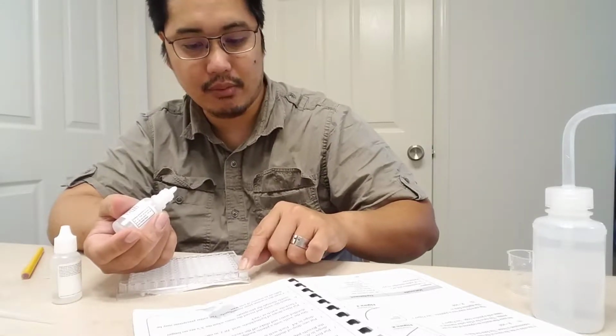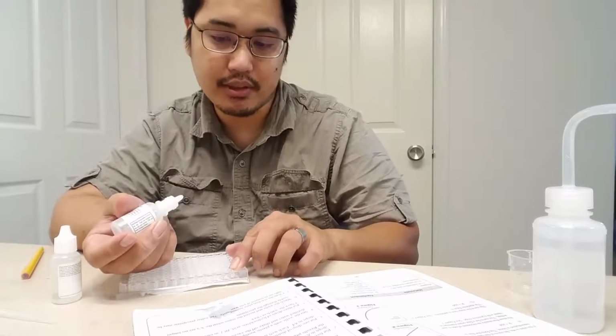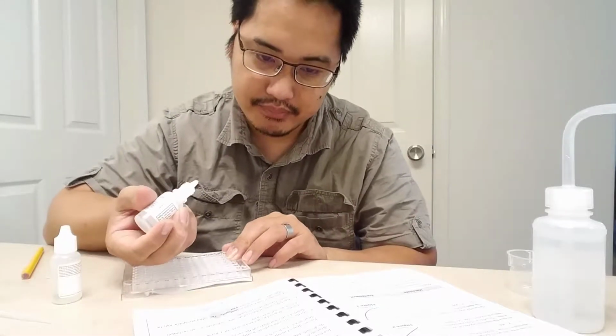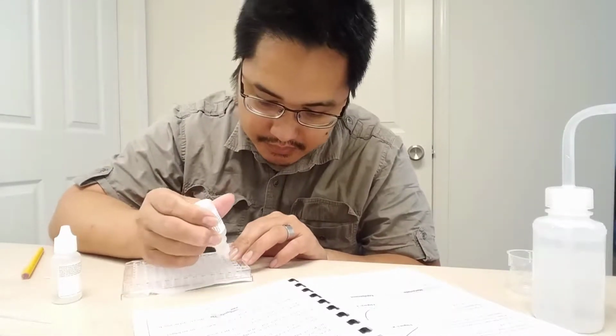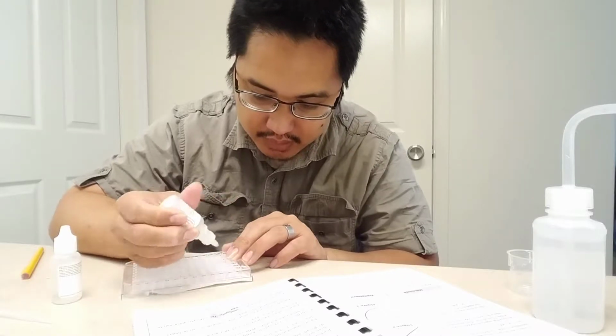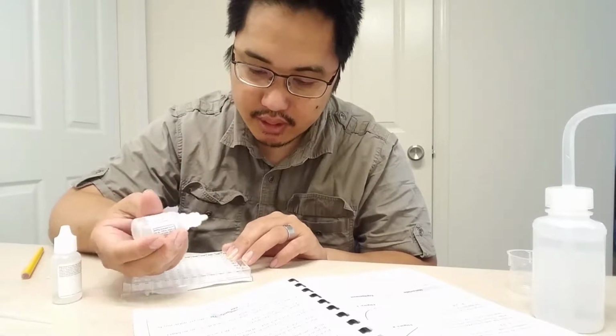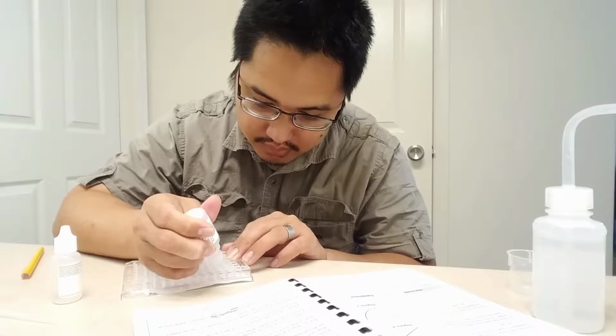All right, I know I have pure sodium thiosulfate in well number 1. Over here, I only have 4 drops, so I need to put 1 extra drop in there. In well A3, I only have 3 drops, so I need to put 2 extra in there.